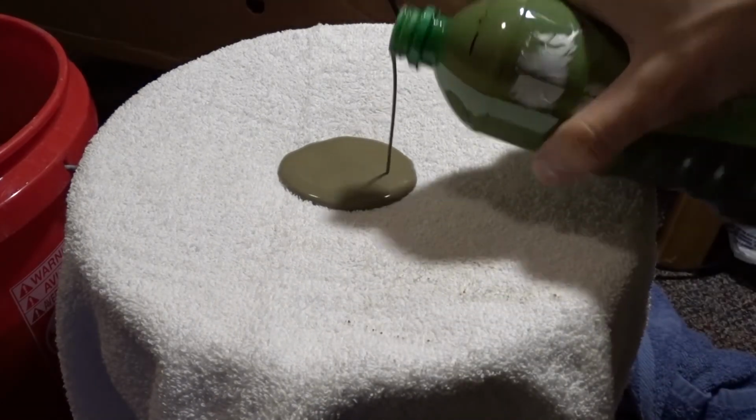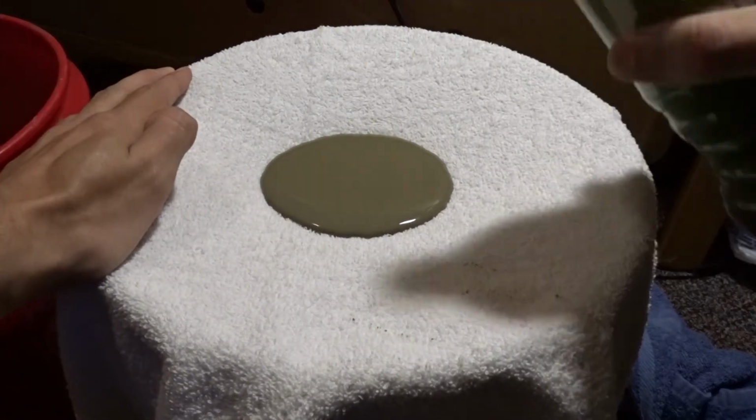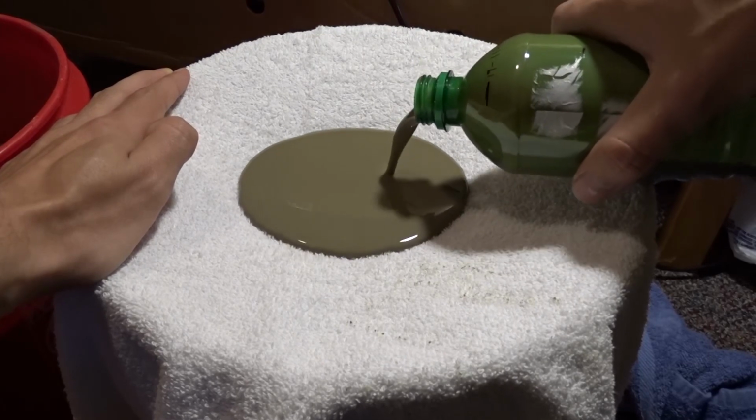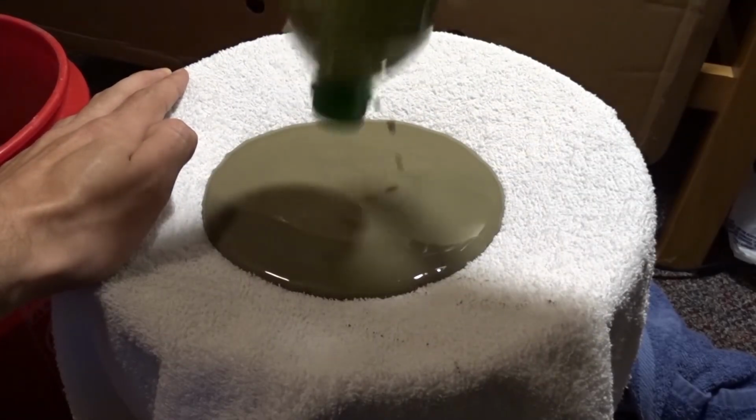To do this, just lay a cloth, or in this case a towel, over a bucket. Make sure it's secure. You can weigh it down like I have, or clamp it. It doesn't really matter. Then just pour the slurry through. Here I'm doing roughly 4 liters of it that I scooped out of the top of the buckets earlier.